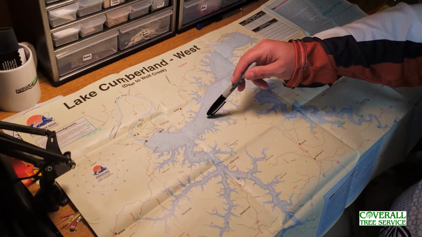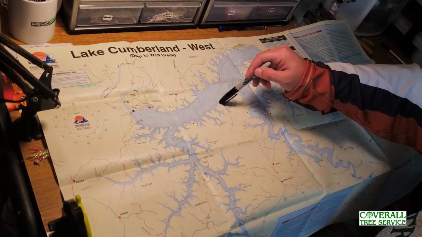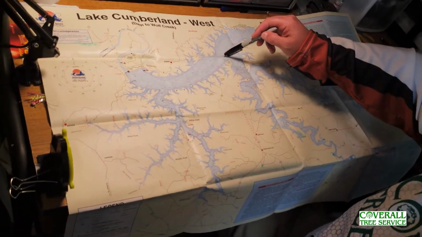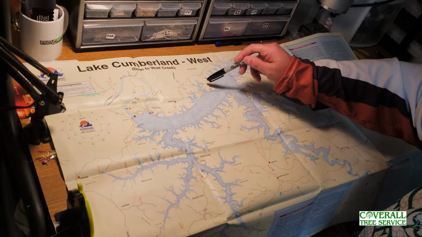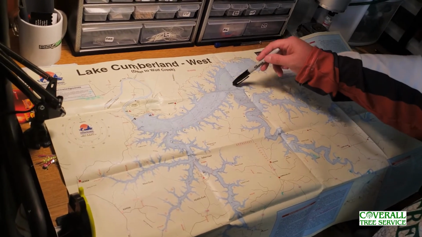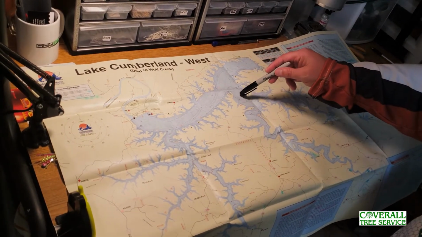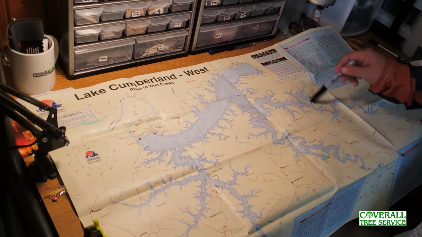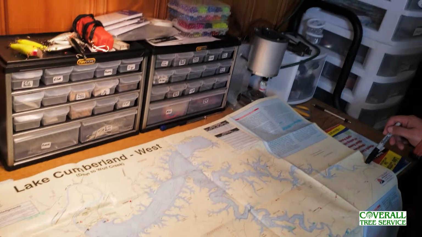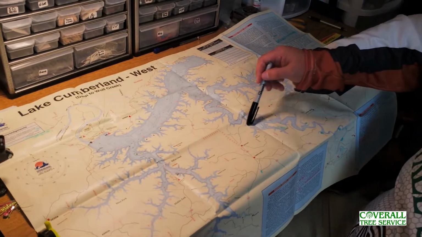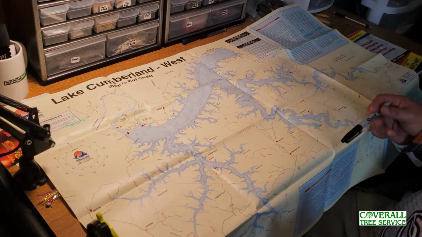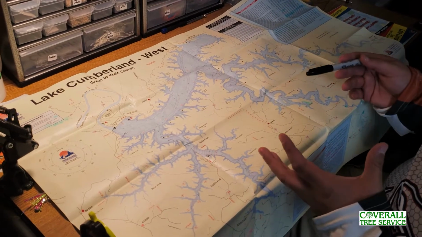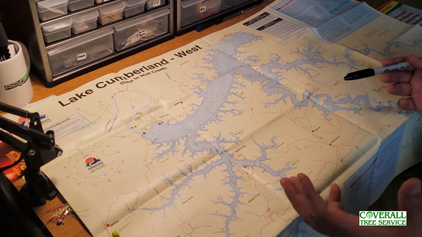And then off the main lake, you've got these cuts and these little indentations, and then you get to this section, and you've got a main creek channel coming in here, and then it splits, and then you've got all these cuts, and it goes for miles. Miles and miles. So how in the world do you cover just the west end of Lake Cumberland?